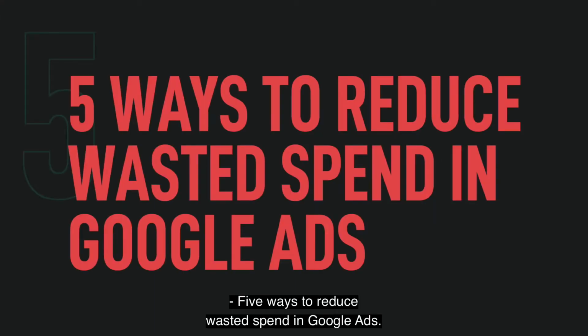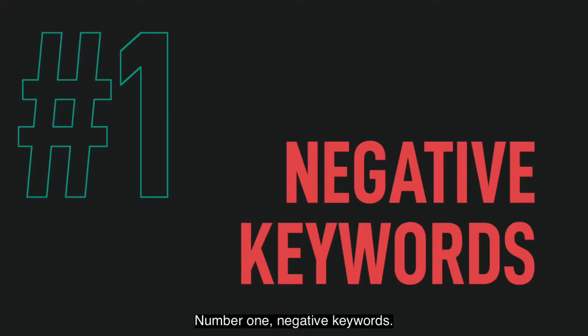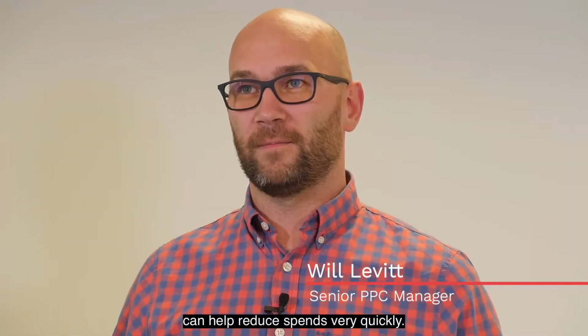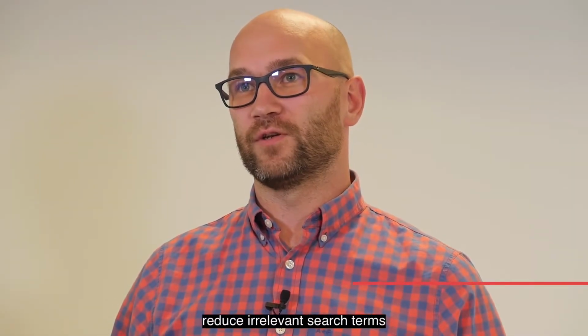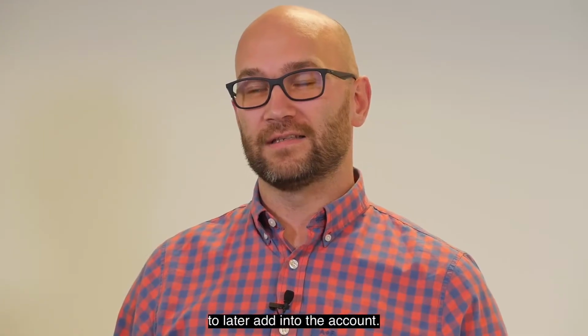5 ways to reduce wasted spend in Google Ads. Number 1, negative keywords. Checking the search term report daily can help reduce spend very quickly. Adding in negatives can reduce irrelevant search terms, but also help find gold keywords to later add into the account.